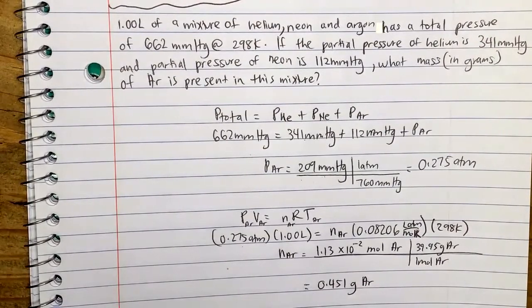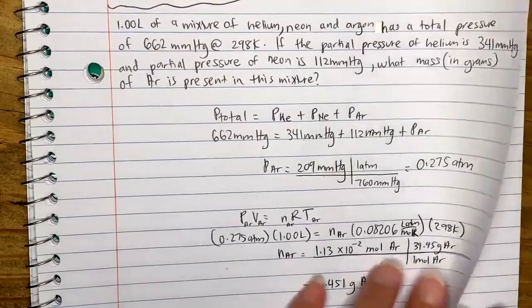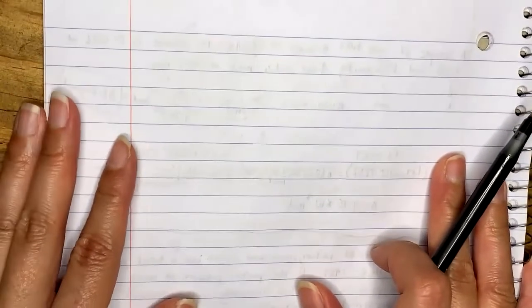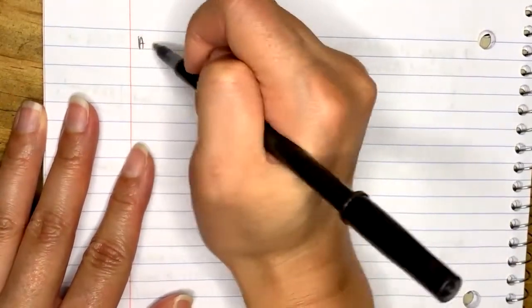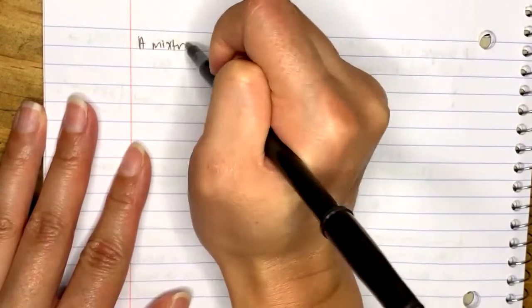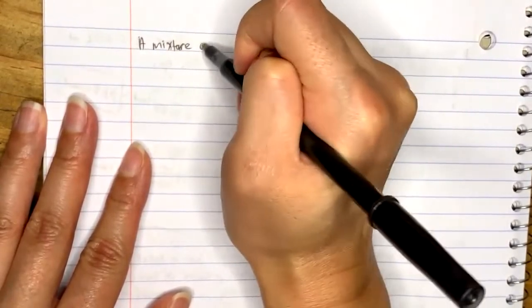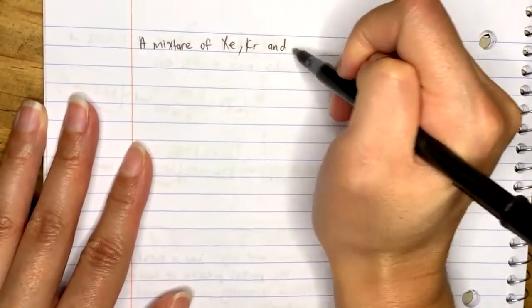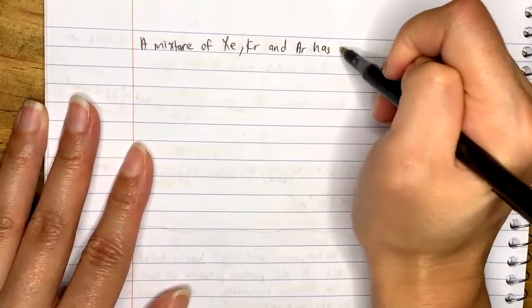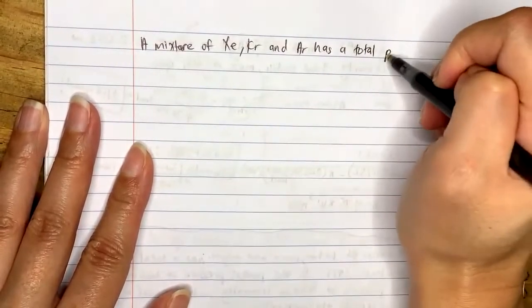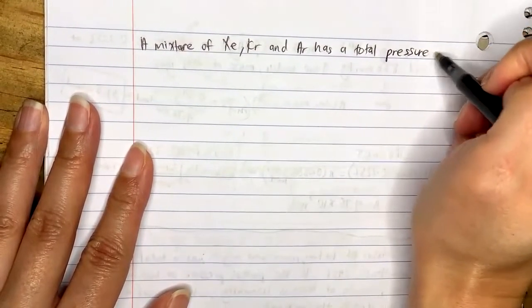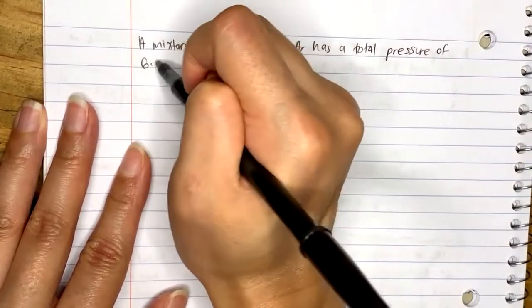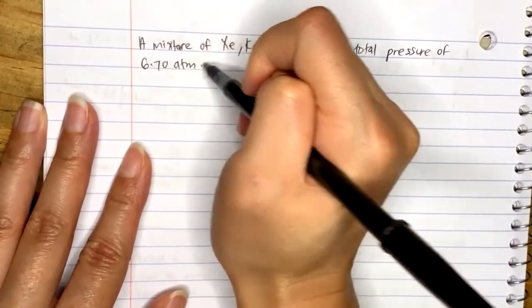This time we want to do one with the mole fraction in it, okay? I'll write the question out. A mixture of xenon, krypton, and argon has a total pressure of 6.70 atm.